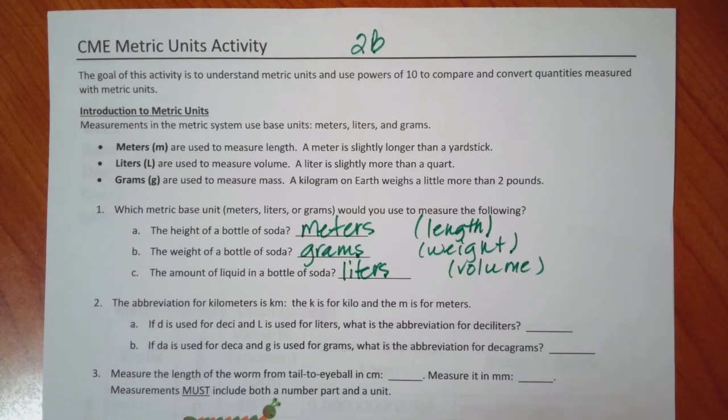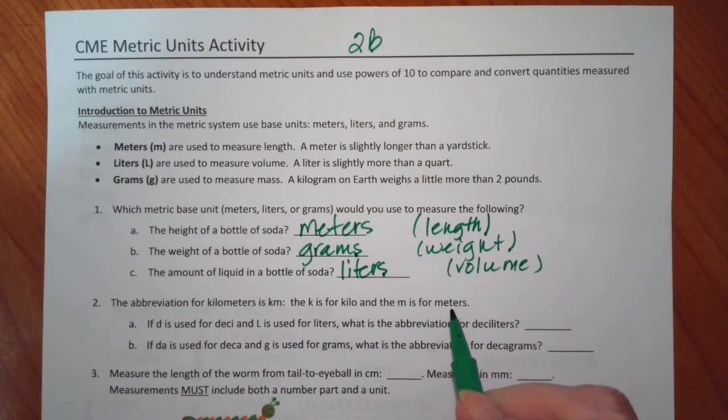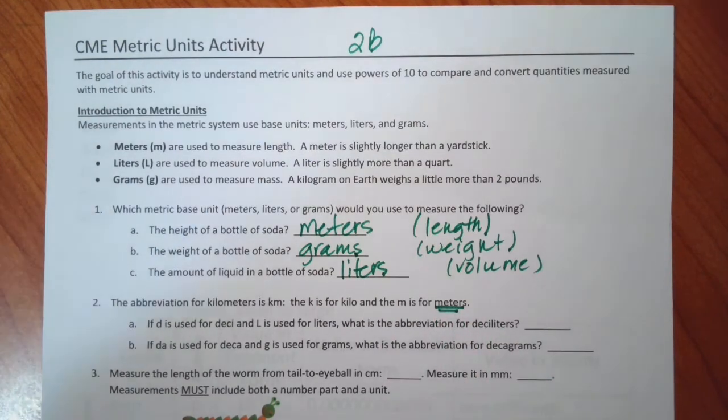Okay, so when we have, for example, our distance measures, we start with an inch and then go to a foot and then go to a yard and then we go to a mile and go up that way. When you're dealing in the metric system, you're always going to use meters when you're dealing with length, but then there's a prefix that tells you, is it smaller than a meter or is it larger?